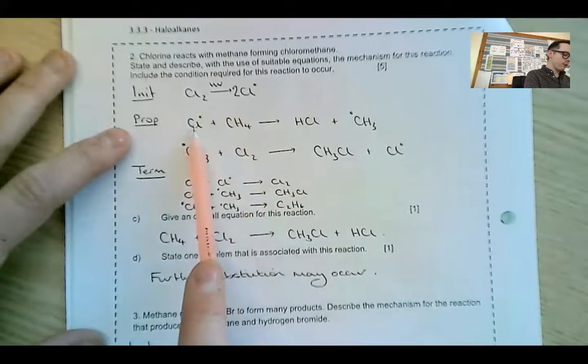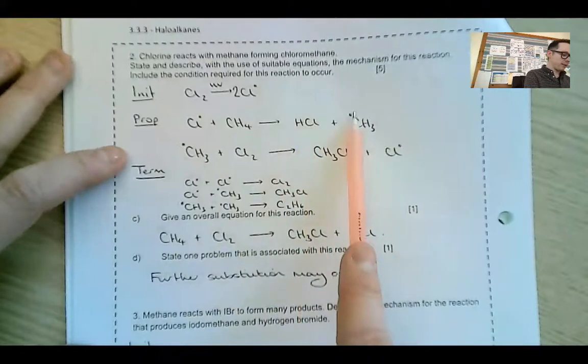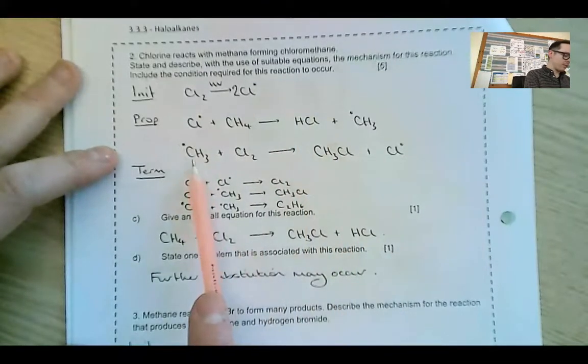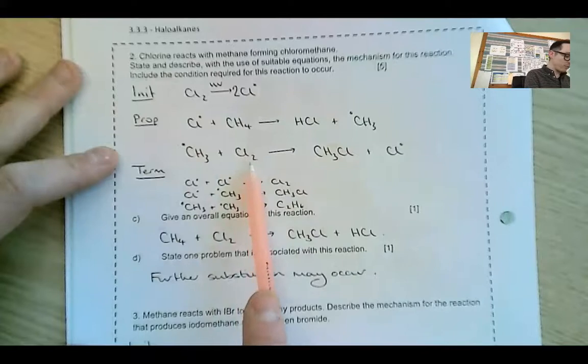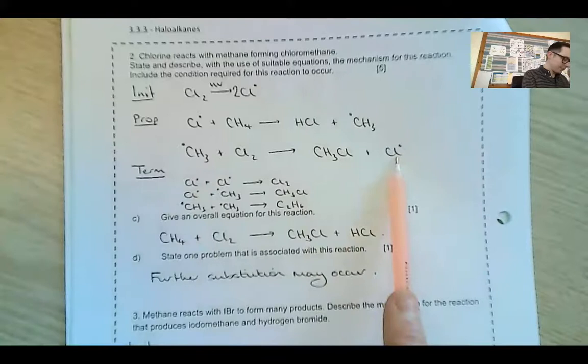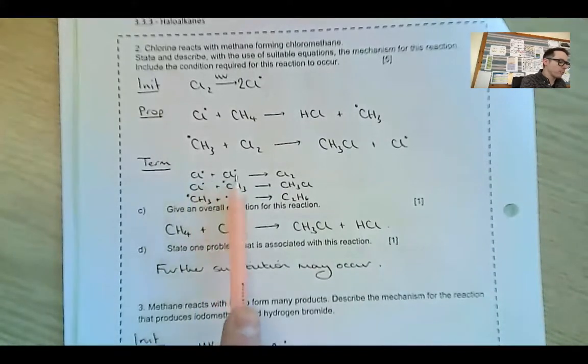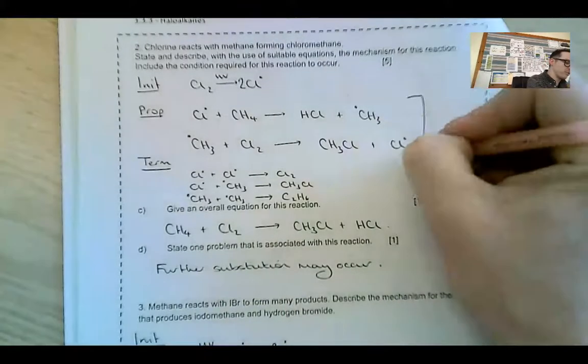Propagation, the chlorine radical collides with the alkane and takes a hydrogen off it. So that's why we make HCl and a methyl radical. And then that methyl radical collides with another Cl2 and splits it up. One joins onto this to form chloromethane, and it regenerates another Cl radical. 3 possible terminations. So we could have 2 chlorines pairing back up. We could have a chlorine and a methyl pairing back up to make chloromethane, or 2 methyls pair up to form ethane.